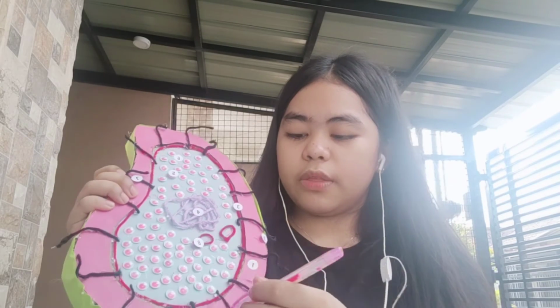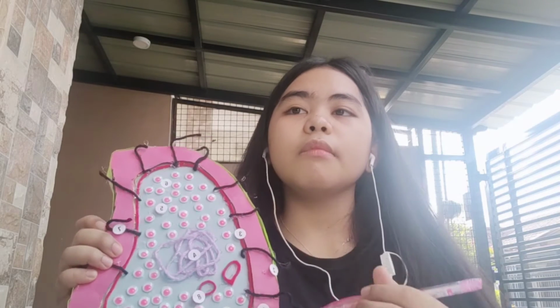The seventh part is the pili. These black ones here are the pili. The pili are short, hair-like structures on the cell surface of prokaryotic cells. They can have a role in movement, but are more often involved in adherence to surfaces, which facilitates infection and is a key virulence characteristic.